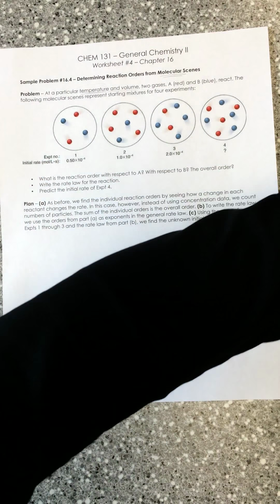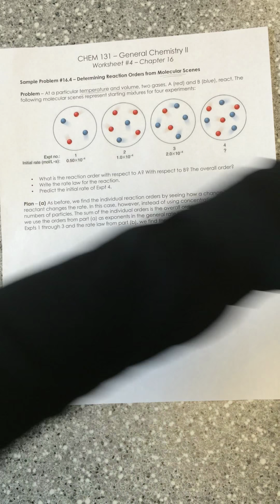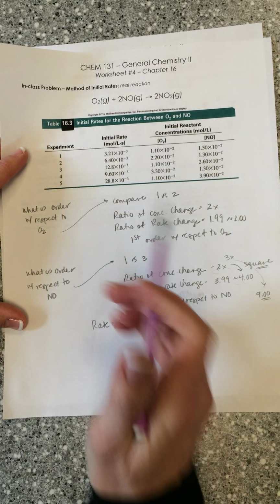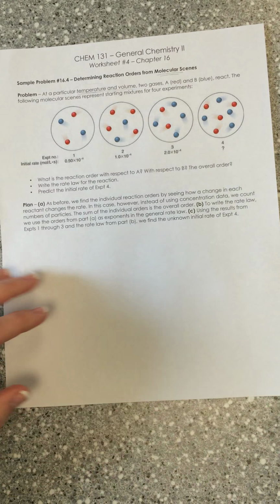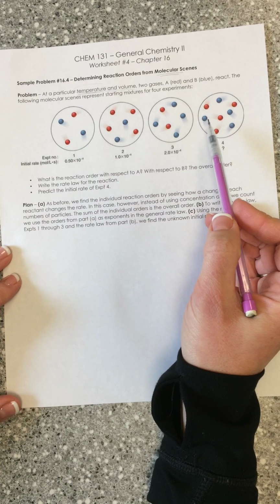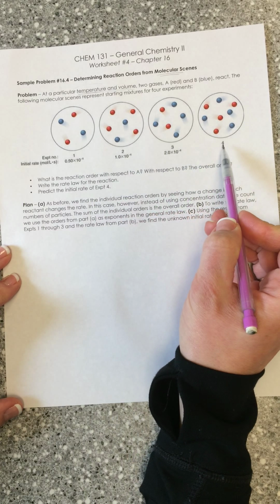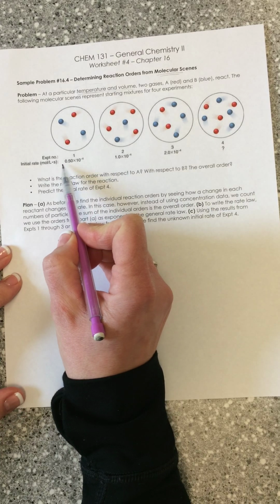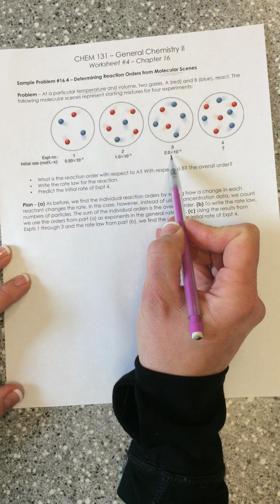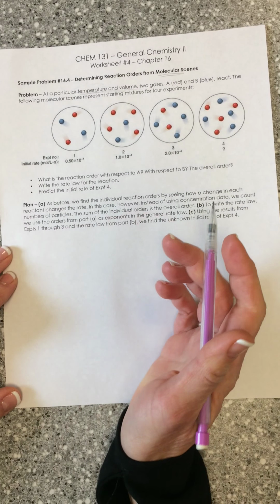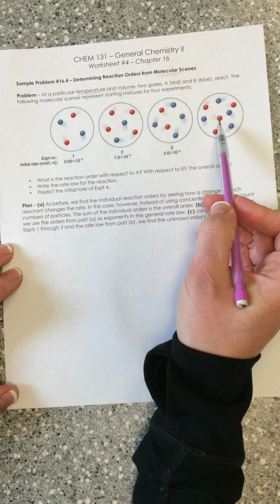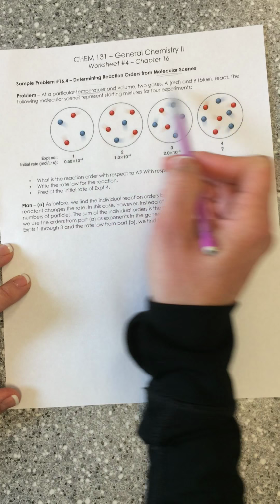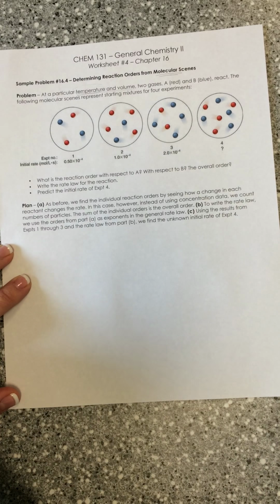So this again is not unlike some of the other sample problems that we've done, or the in-class problems that we've done, where we're given a table of data. What we really have here though is we're given this data in pictorial form. So we've got 4 reactions. They've given us rates for 3 of these 4 reactions. And again, they've used pictures to represent concentrations rather than actually giving us concentrations. So we're going to treat this problem exactly the same, but we're going to get concentrations by inferring what we see from the number of molecules.